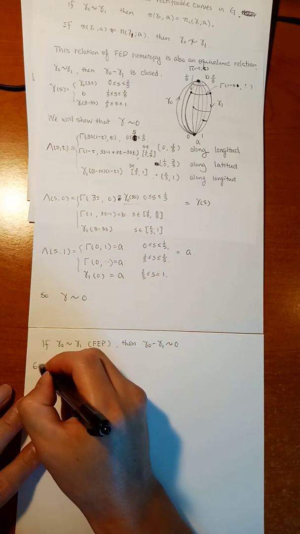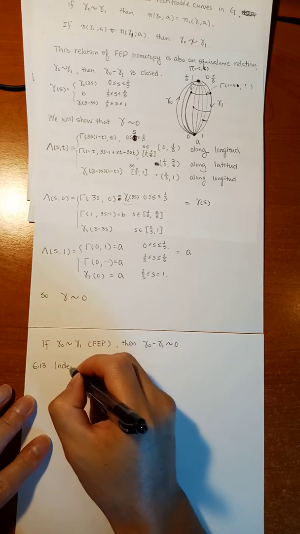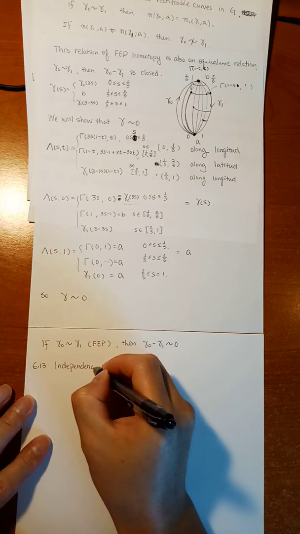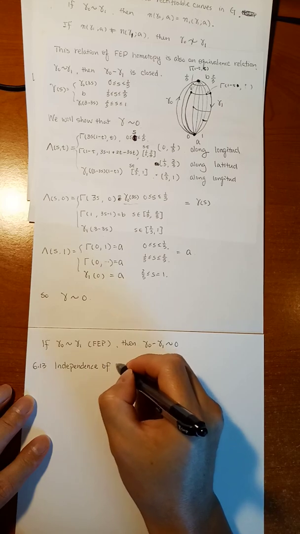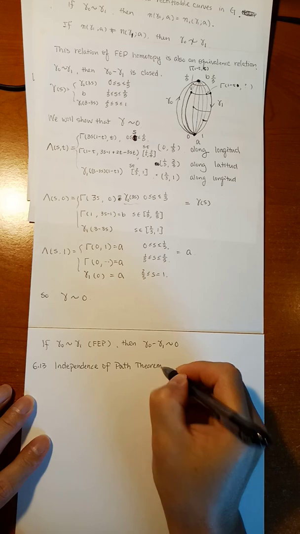So we do have our next important theorem: independence of path theorem.